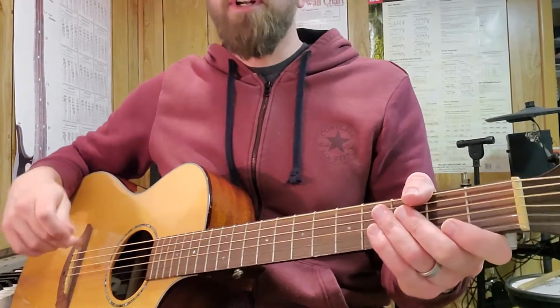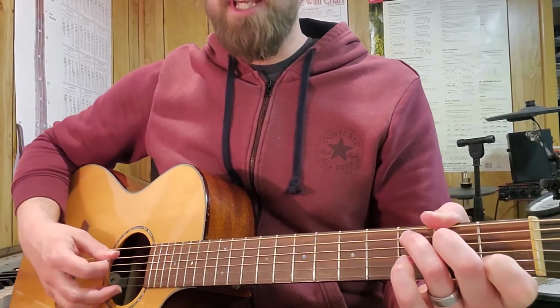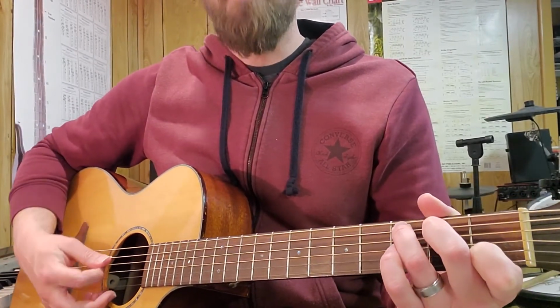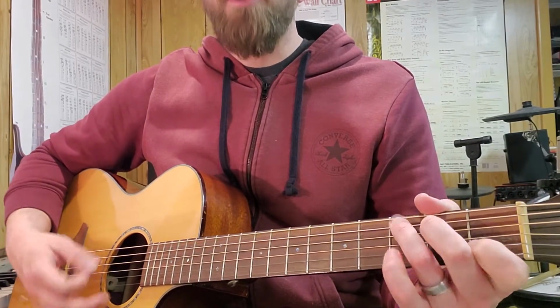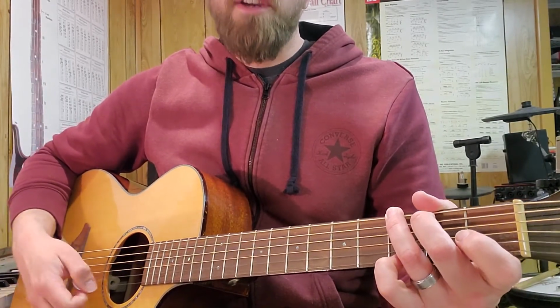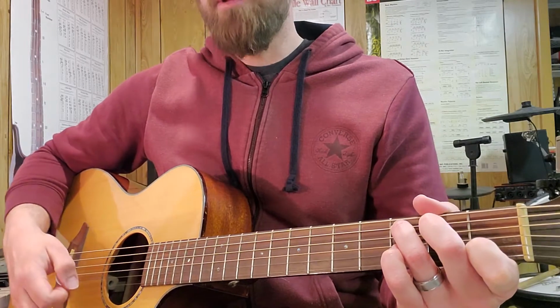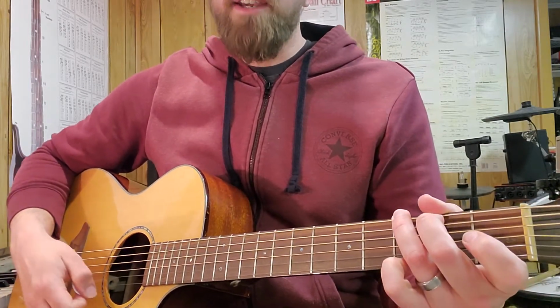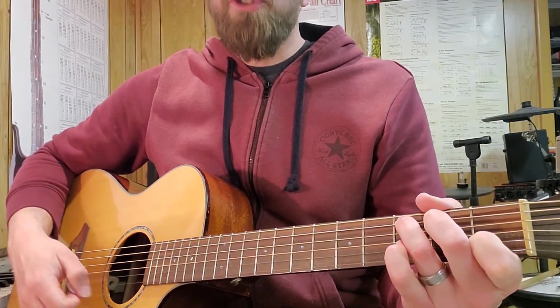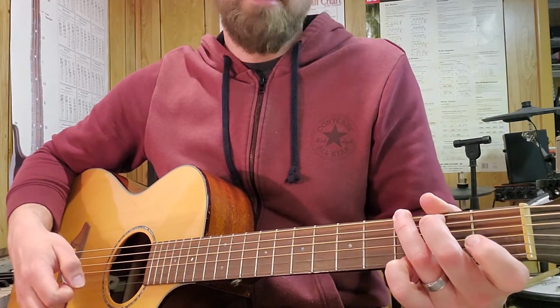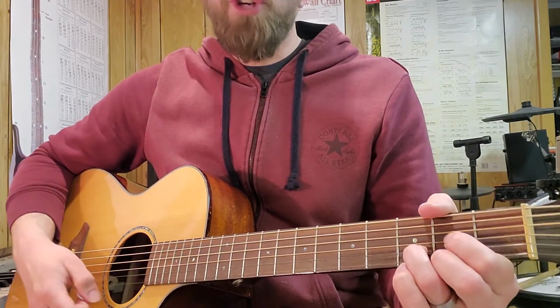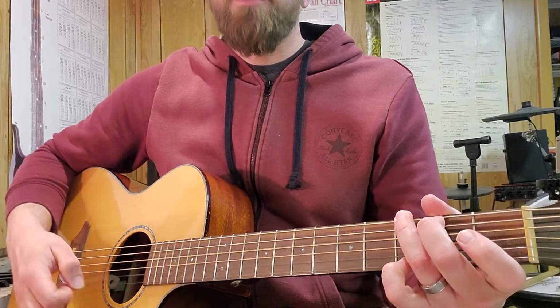100 beats per minute. 1, 2. C is a 5-string chord. Go. To the G, go. Back to C, go. To the G, back to C. To the G. Now the D. G, ready, go. To the D.